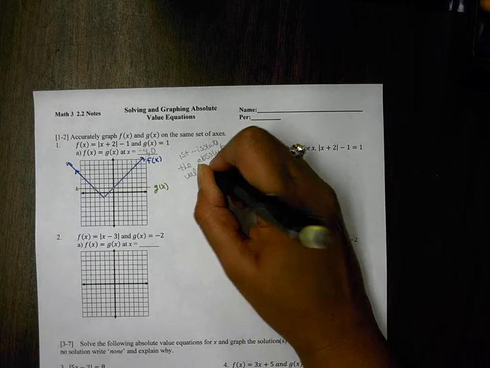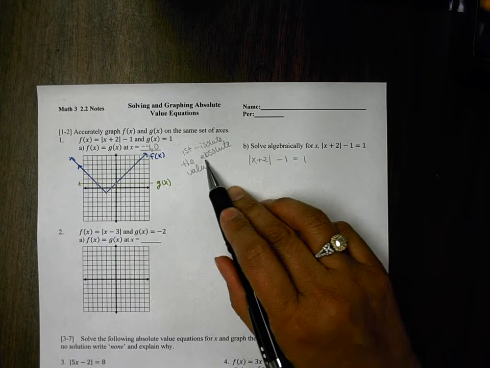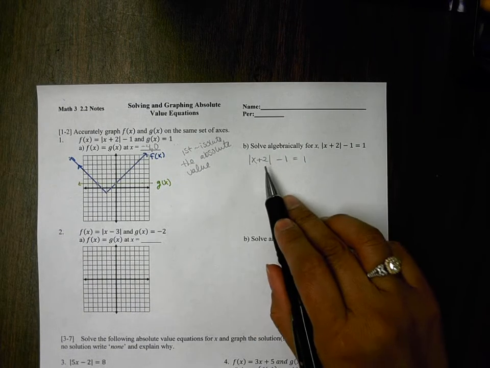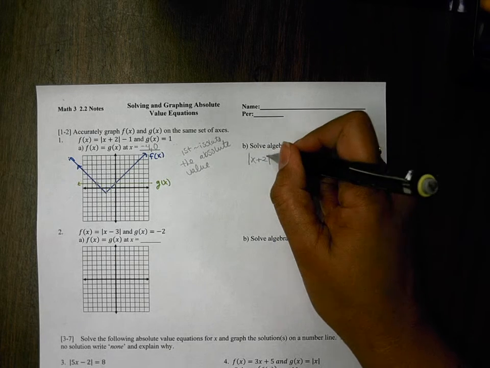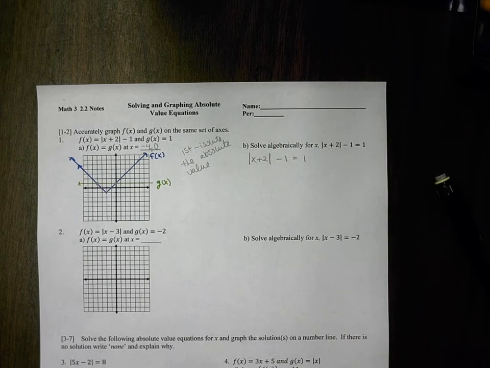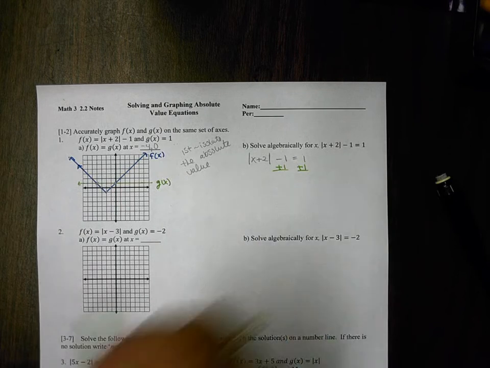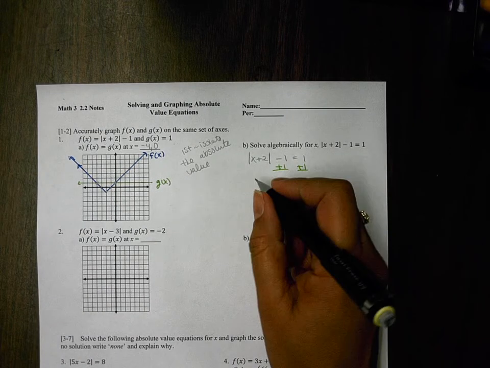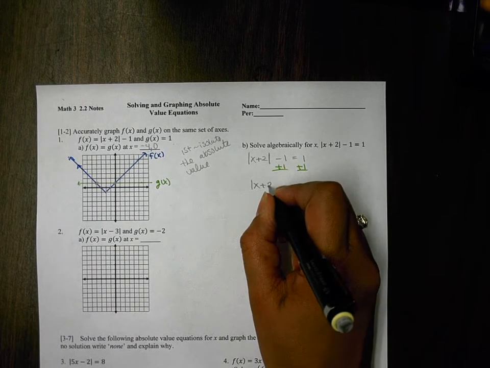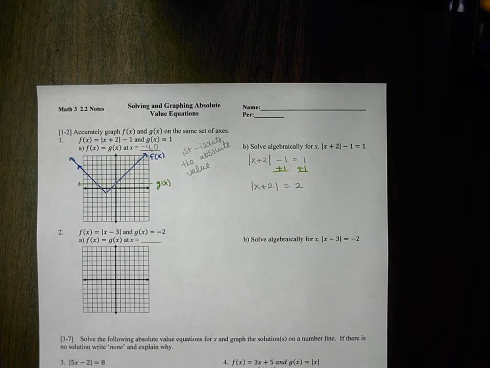We're doing radicals in advanced math right now. Isolate means to get it by itself, and we're going to do that by adding 1 to the other side. So you have the absolute value of x plus 2 equals 2. And here is how you solve it.